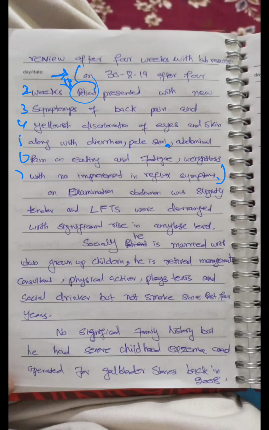That's not good. On examination, abdomen was slight. Again, you don't need to start a new paragraph for this one. So this paragraph and this paragraph should be written in a single paragraph. There is no breaking of the paragraph, because all this information is given in a single visit. Okay, so right here: on examination, his abdomen was slightly tender.